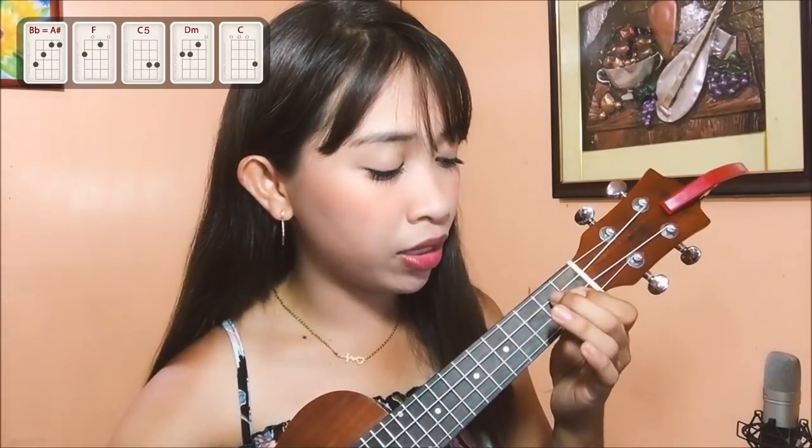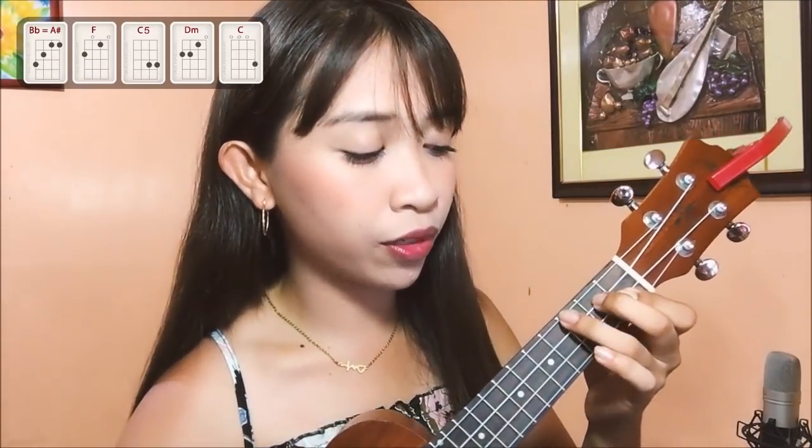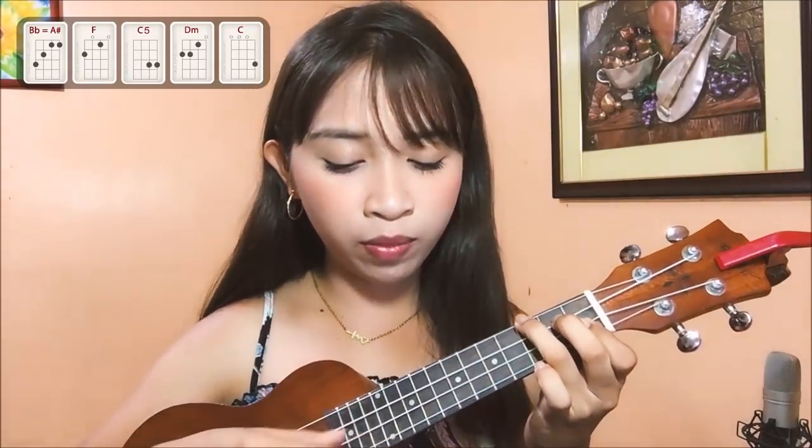So the first chord is A sharp or B flat. So you have to put your index finger here in the 1st fret. Ipit mo tong first 2 strings here. And then your middle finger here. And your 4th finger here. So ayan yung B flat natin.